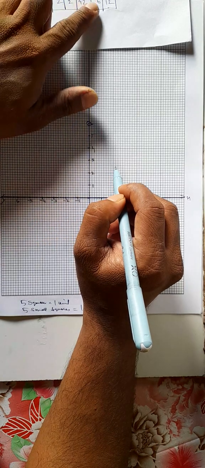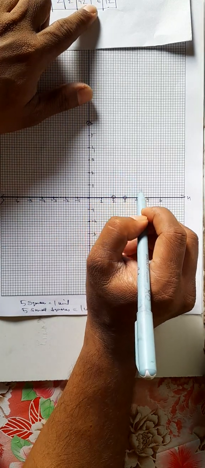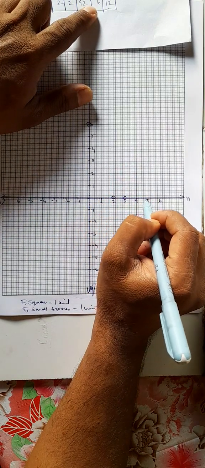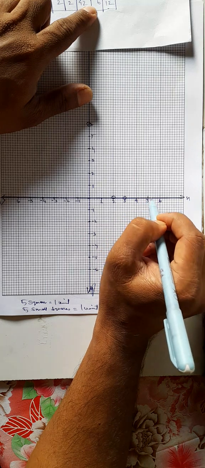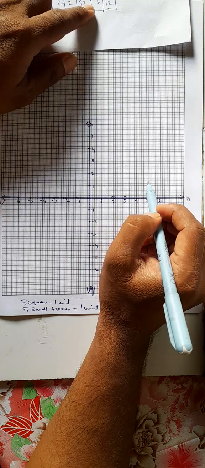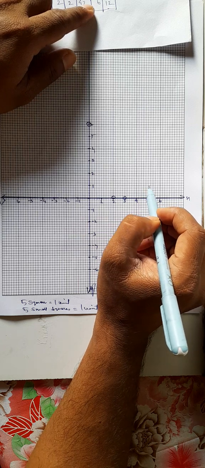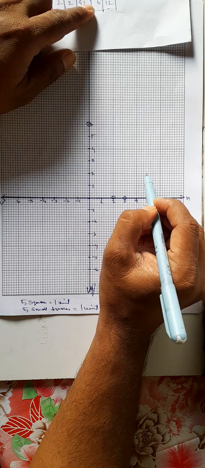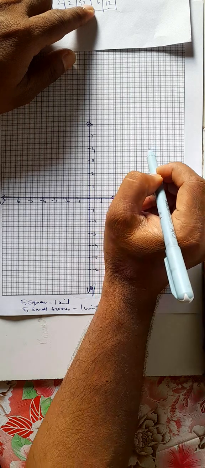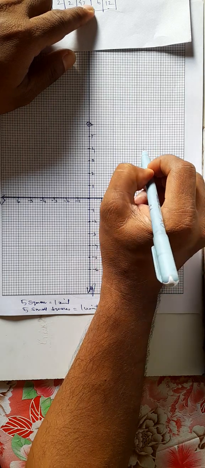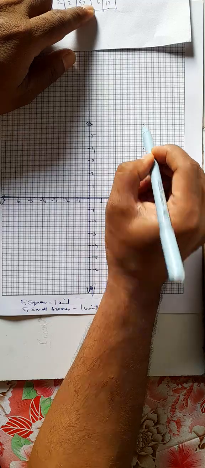Then when x equal to 5, y equal to 6, along this line y equal to 6, that means 6 means 30 units. We will consider 30 units from here to here: 10, 20, 30, right, this point.